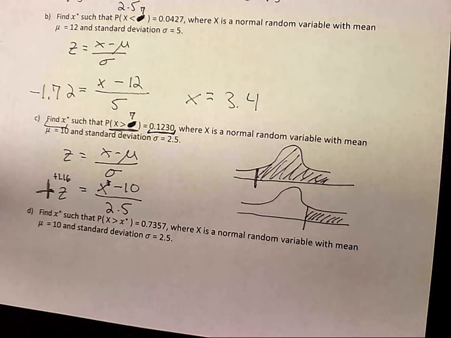Then the next step in the process was to look up this percentage. And now what we said is if we look that up, we get negative 1.16. But we have to be using a positive z-value. So therefore, we're just going to change this from negative 1.16 to positive 1.16.